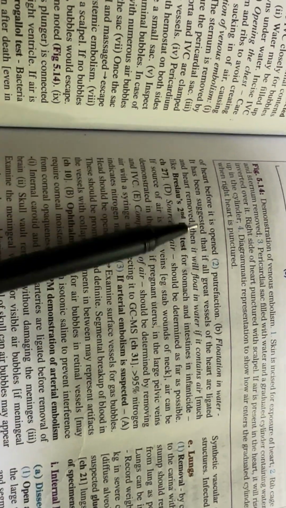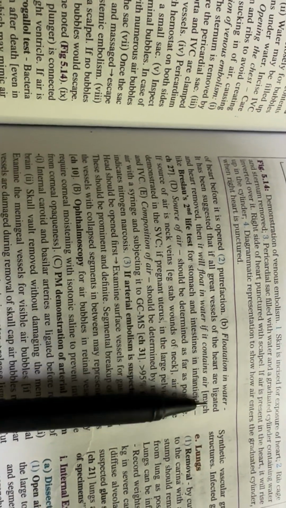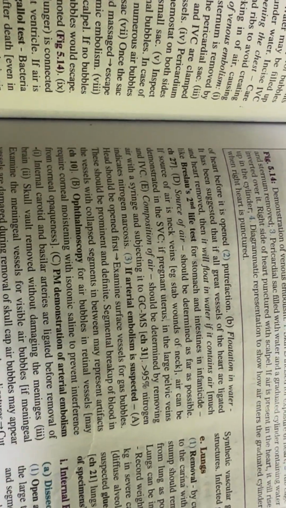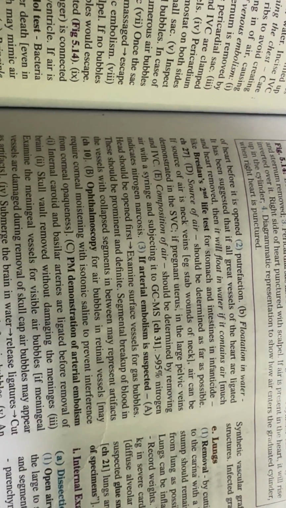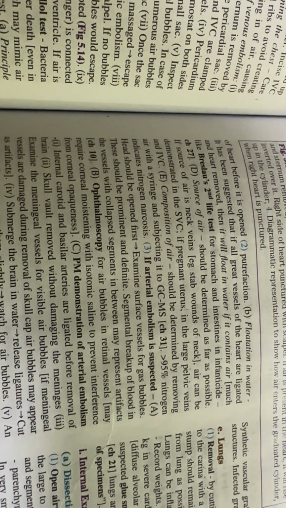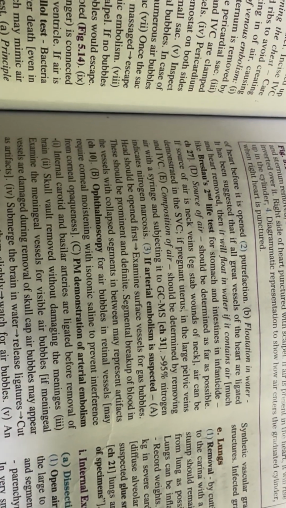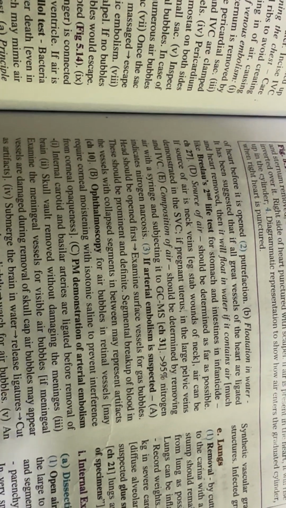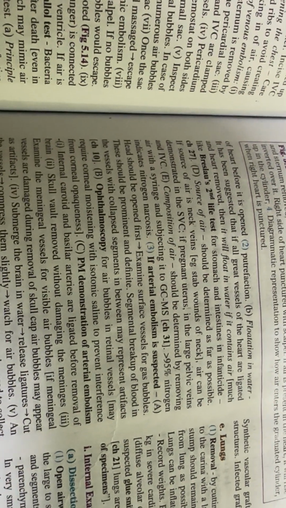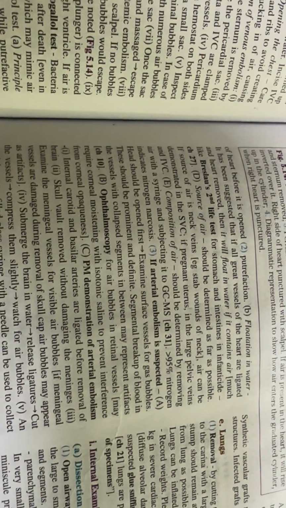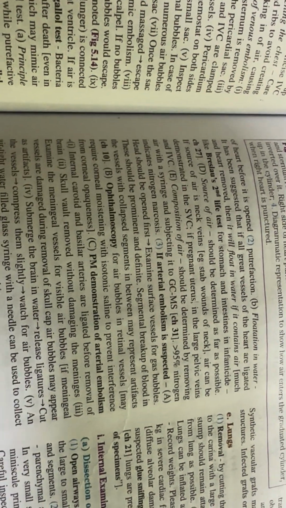Flotation in water: it has been suggested that all great vessels of the heart are ligated and the heart removed, then it will float in water if it contains air. It is like the Breslau second life test for stomach and intestine in infanticide. Source of air should be determined as far as possible. If the source of air is the neck veins, as in a stab wound of the neck, air can be demonstrated in the superior vena cava.